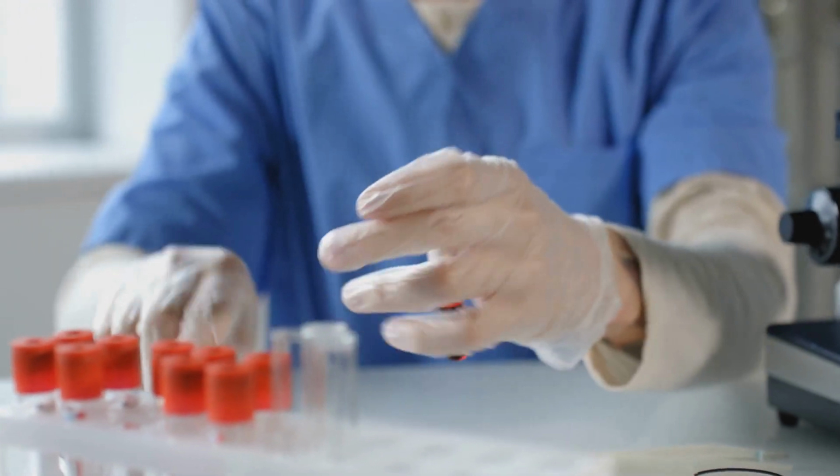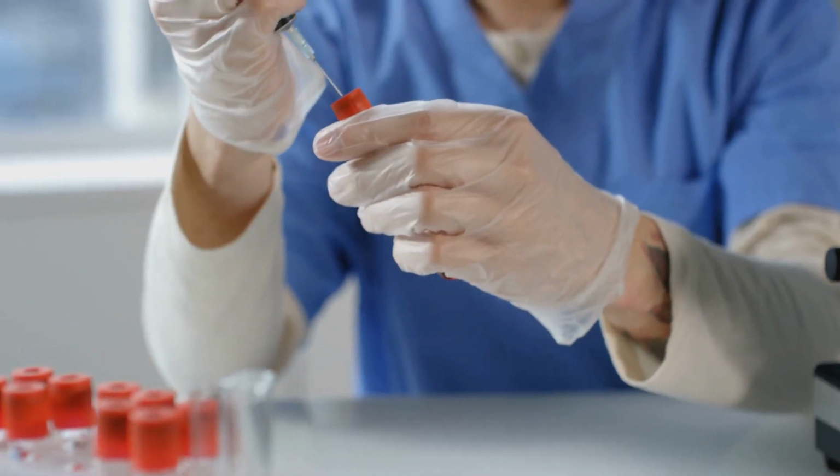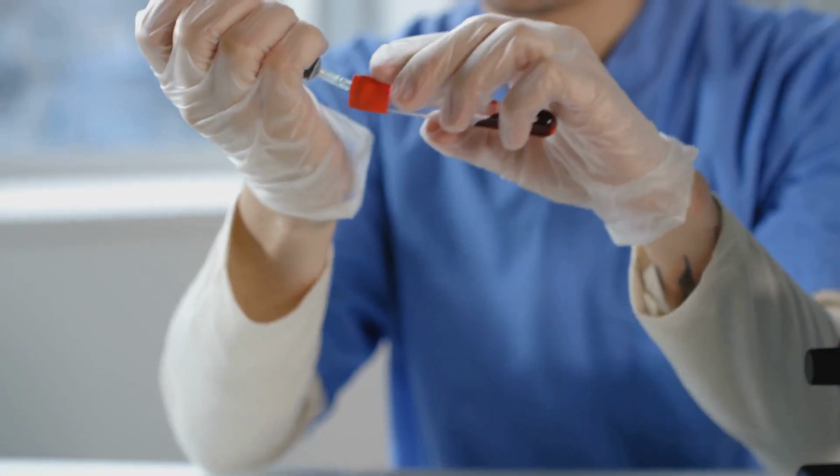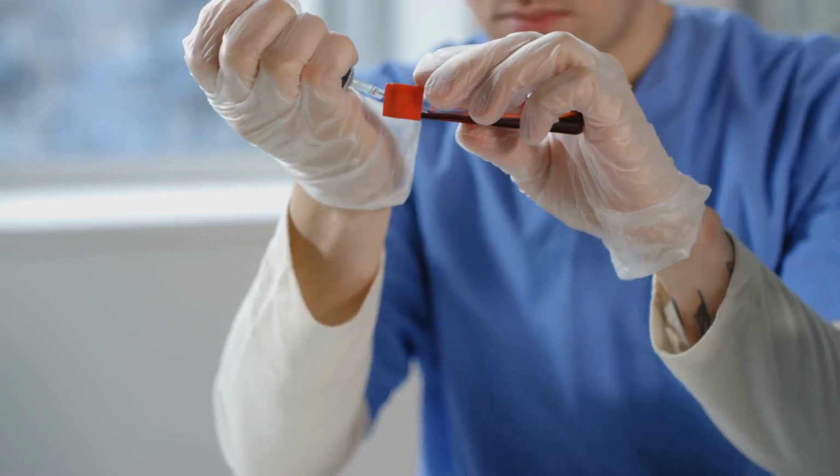So, let's start with an overview of haematological tests. These are essentially laboratory analyses performed on blood samples, blood proteins, and organs involved in blood production like the bone marrow.